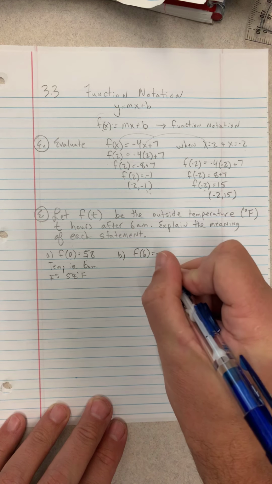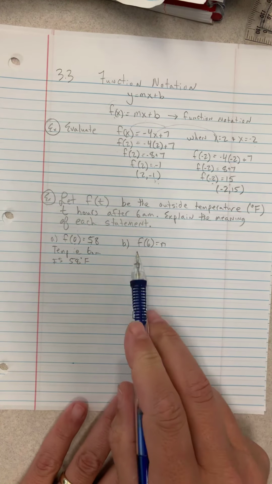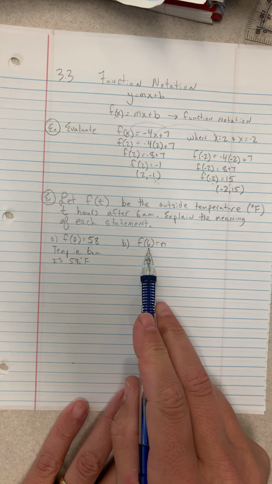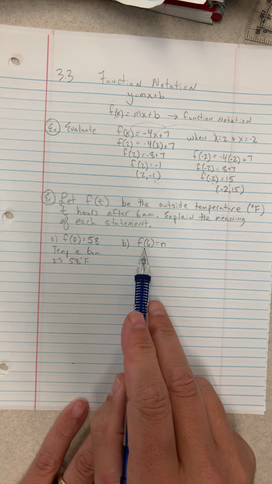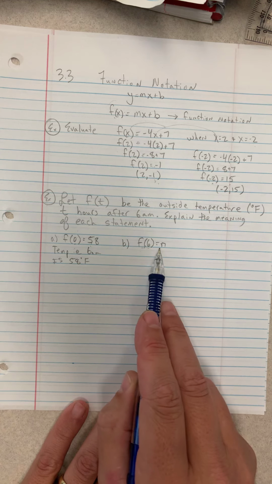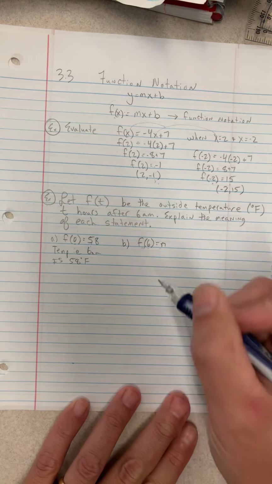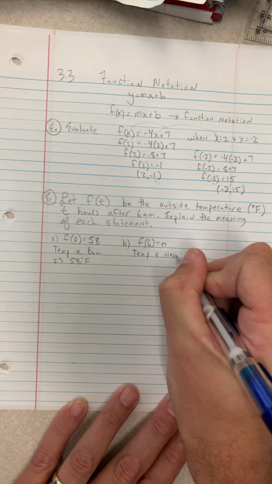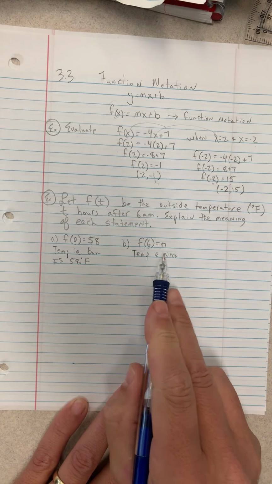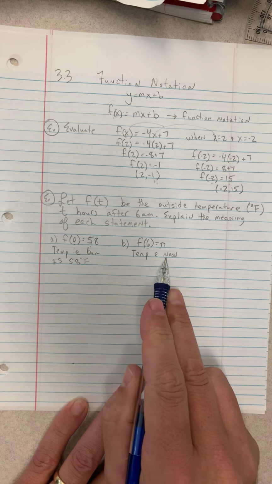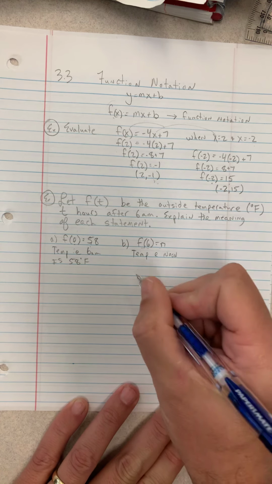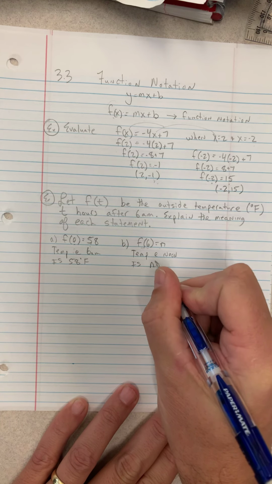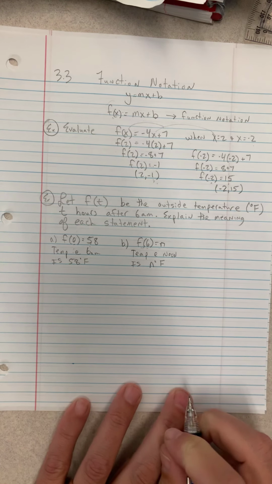F of 6 is equal to n. Again, your t is the number of hours after 6 a.m. What's 6 hours after 6 a.m.? Well, that'd be at 12 noon. What's my temperature at 12 noon? N degrees. So the temp at noon, and please don't tell me 6 hours after 6 a.m. I don't want to figure that out. Tell me the time. So the temperature at noon is N degrees Fahrenheit.